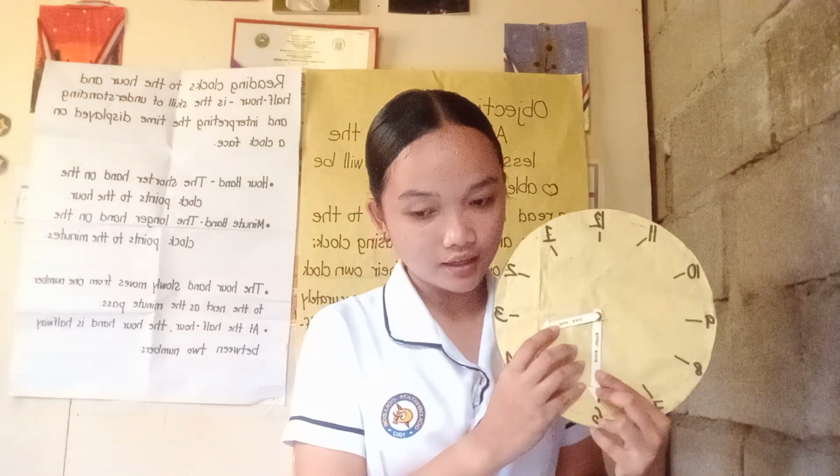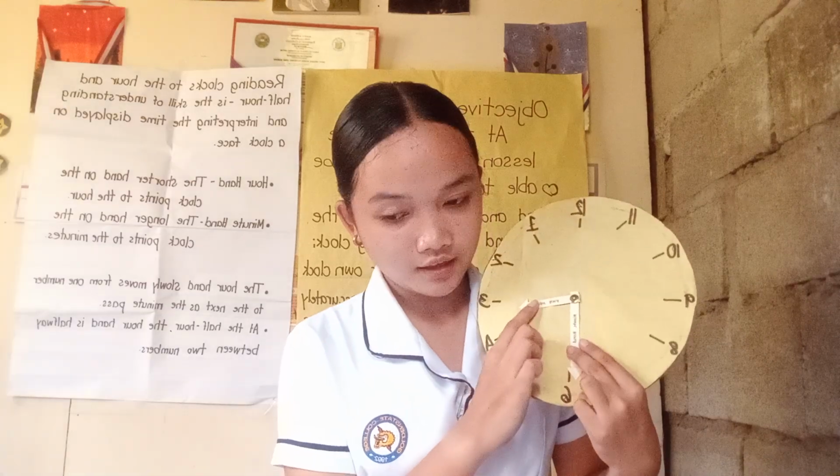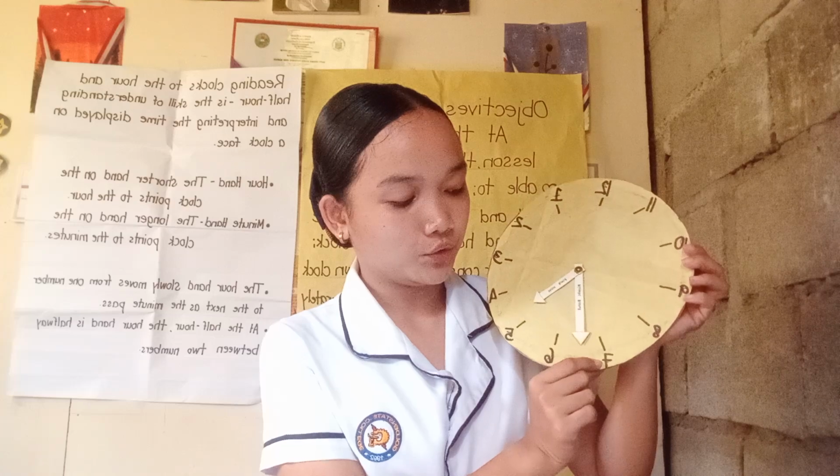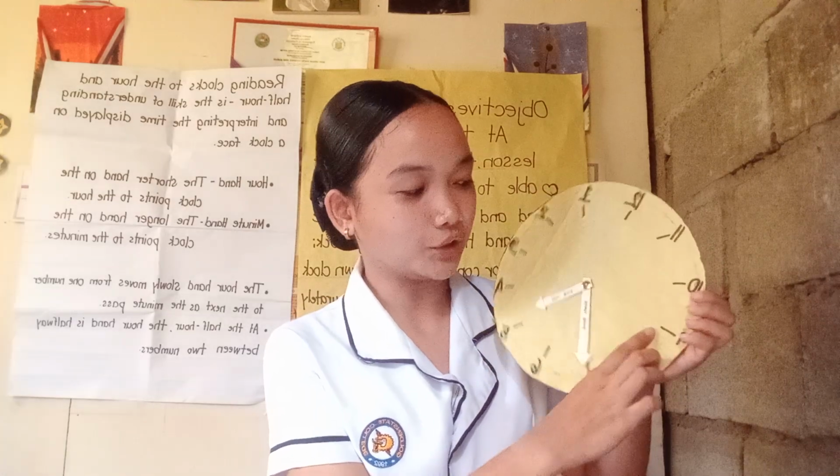For example, if the hour hand, the small hand, is between the 3 and the 4, between, so sa gitna sila, so sa gitna siya ng dalawang numbers, and the minute hand is at the 6, it's 3:30 because the counting of these numbers is 5, 10, 15, 20, 25, 30. 30 is the half hour. 30, 35, 40, 45, 50, 55, 60. 60 is the hour. Okay, do you understand, class?